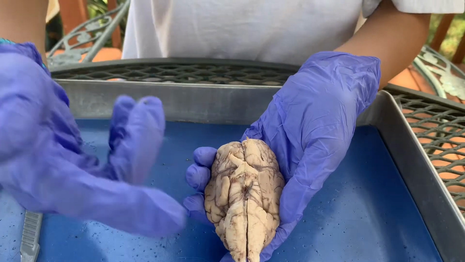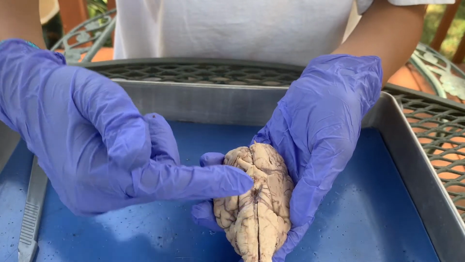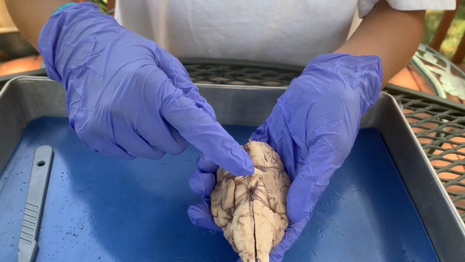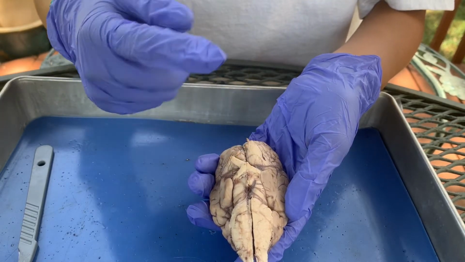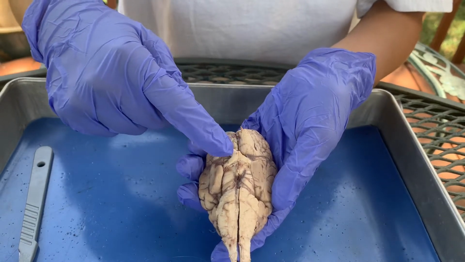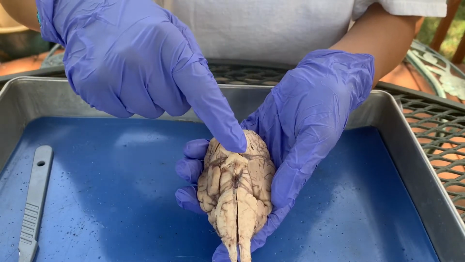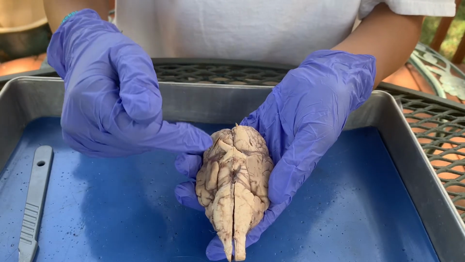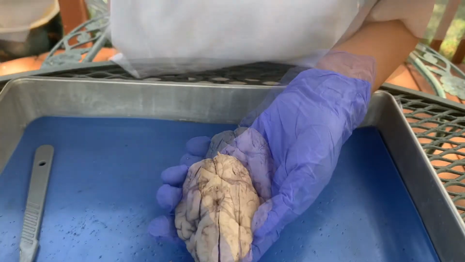The next structure, as you continue moving anteriorly, is the optic chiasm. Your optic nerves form a cross-like structure. Imagine your optic nerves right here going to your eyes, and then they meet here in this cross-shaped structure, which forms the optic chiasm.